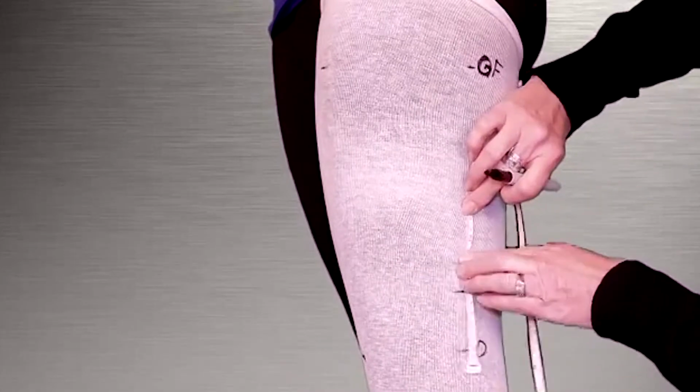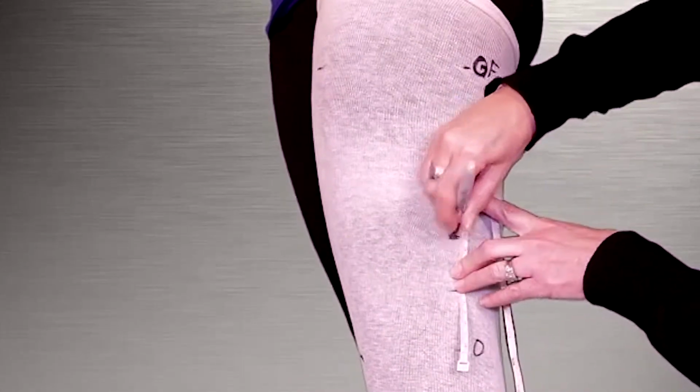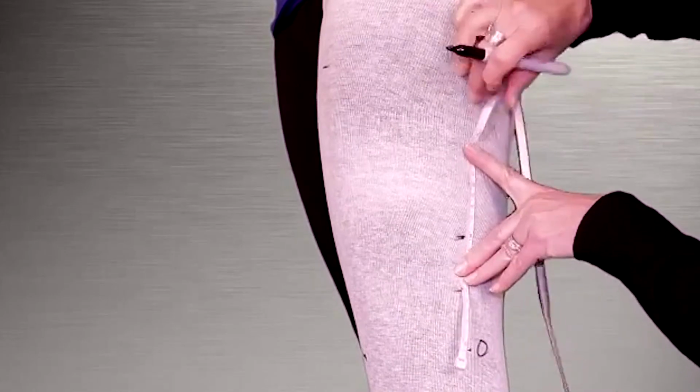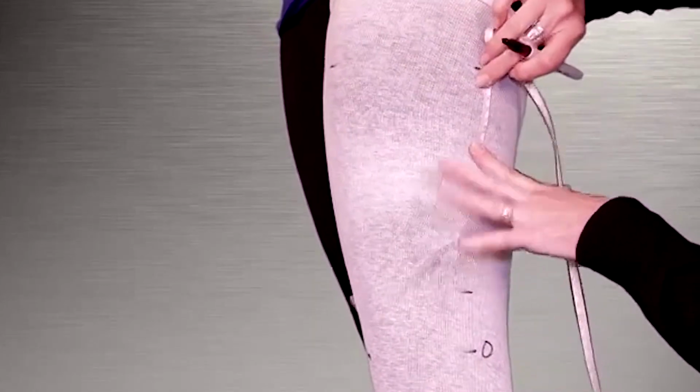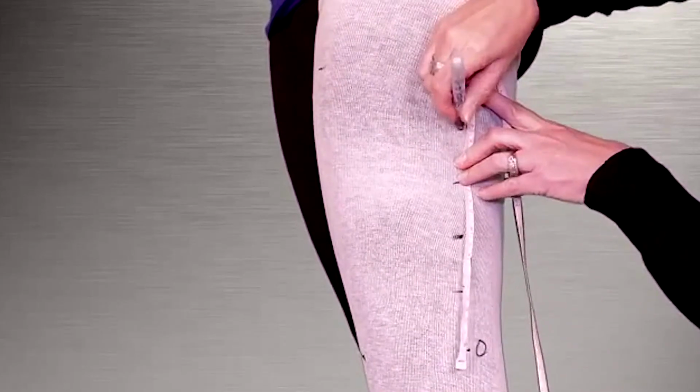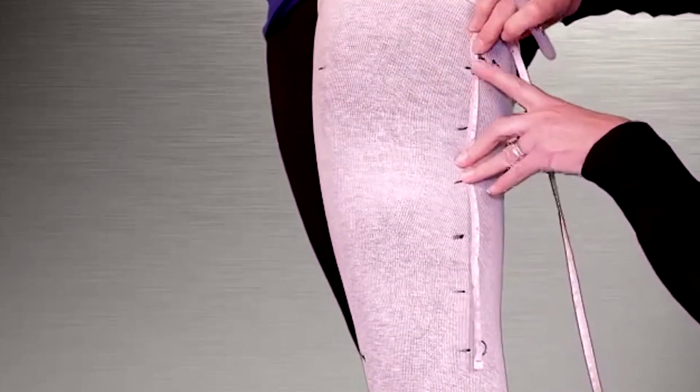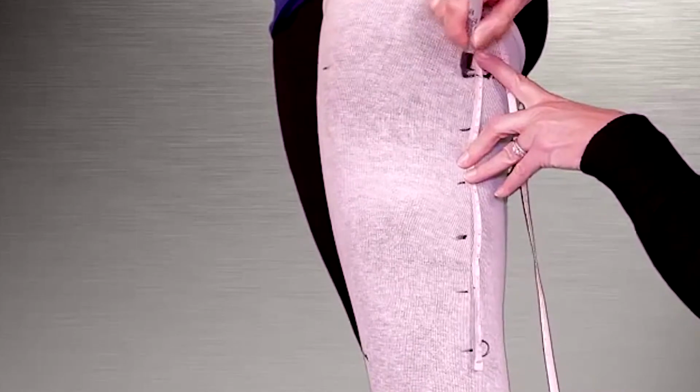Repeat the process for the upper leg, starting at the 0 point on the lateral aspect of top of patella, and make a mark every 5 centimeters moving up the leg until you reach the gluteal fold. We are now ready to measure and record the garment lengths.